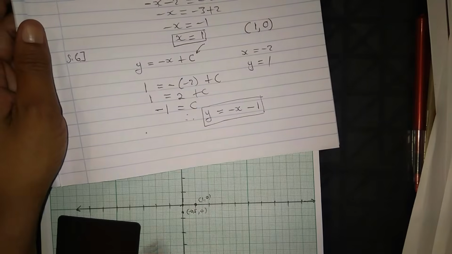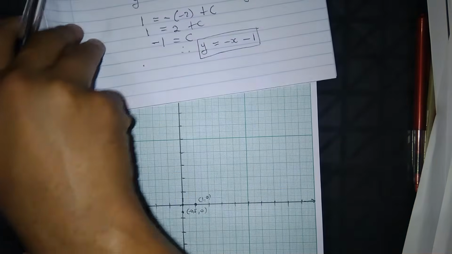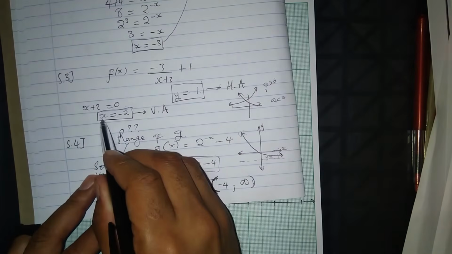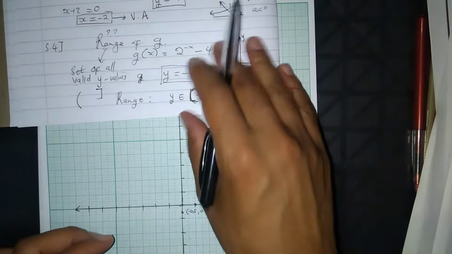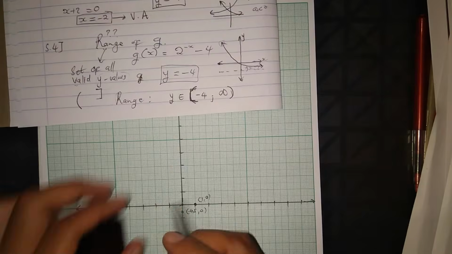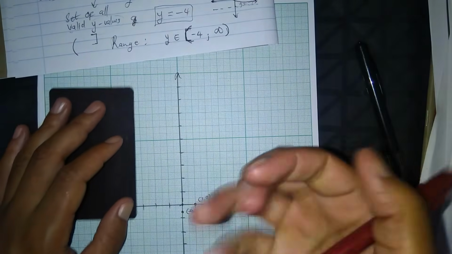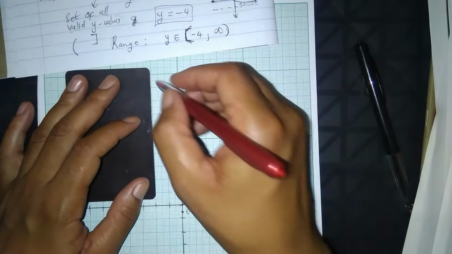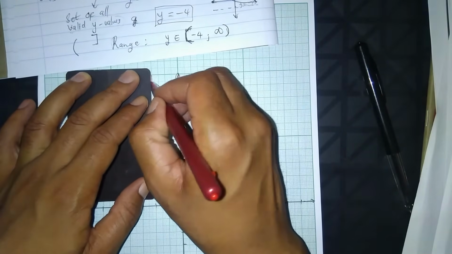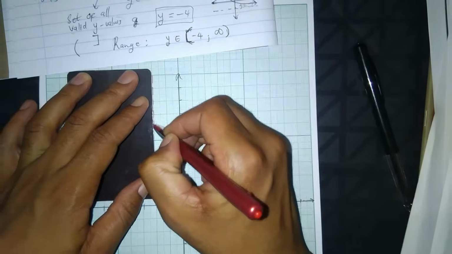It's the asymptote too. What is our asymptote? Now our asymptote, the vertical asymptote, is x equal to -2. For my asymptotes I will use a red pen and draw them as a dotted line.